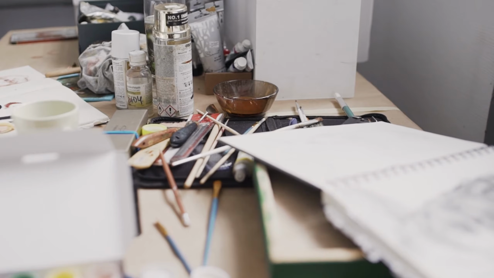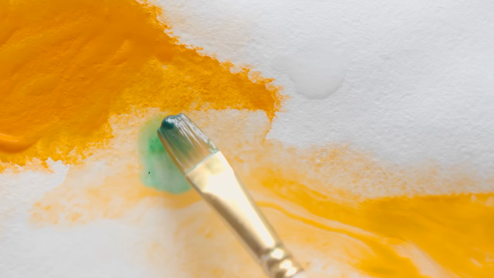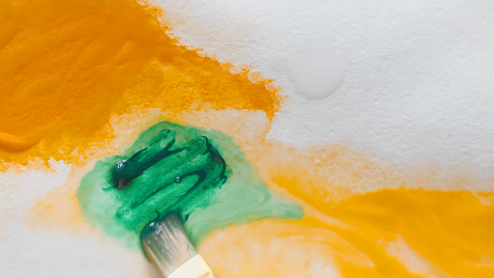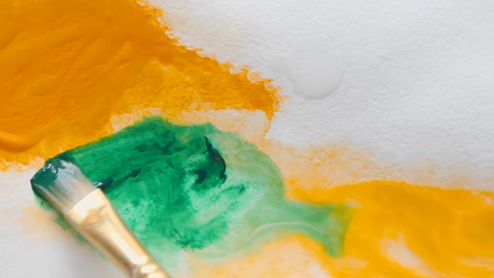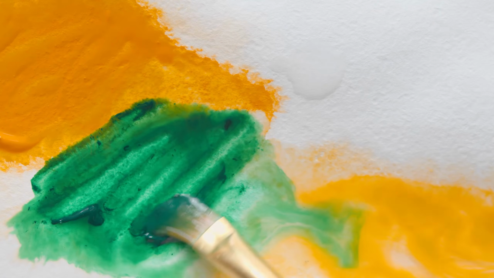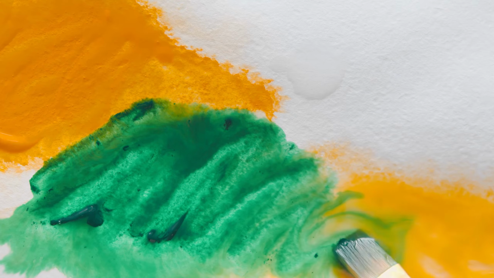If you like a subtler, more smooth, just slightly textured look, then you're probably going to want to go with something like a low cold press texture, or even just a hot press texture. Sometimes even marker paper that is made specifically for Copic markers or alcohol ink markers has a very slight texture to it, and that can create a smoother look if you want just a little tiny bit of texture.